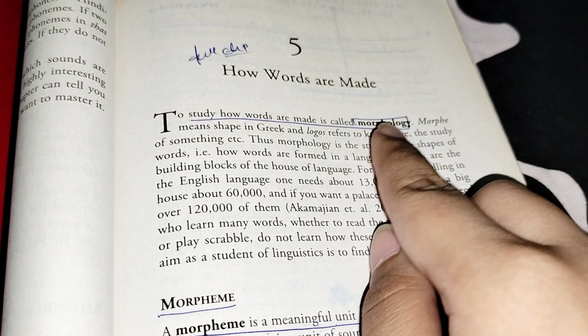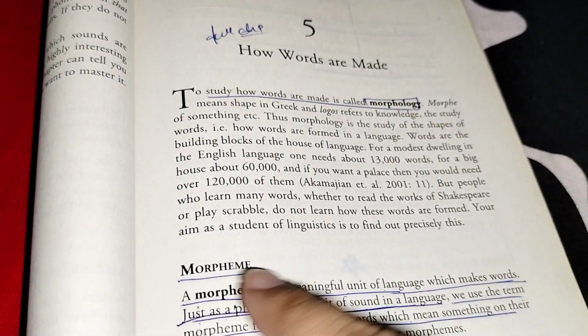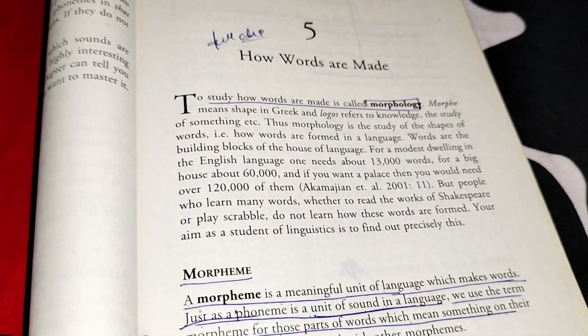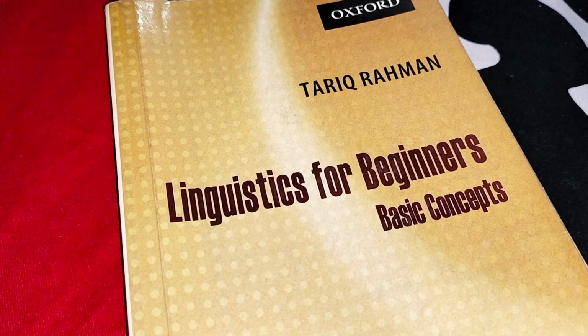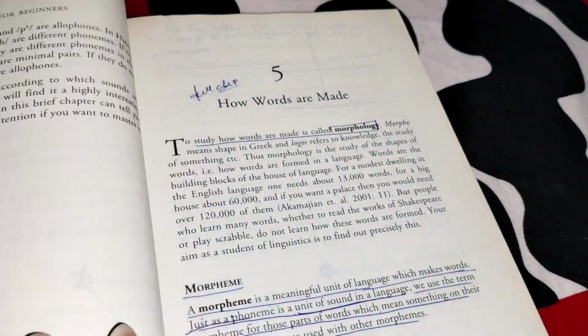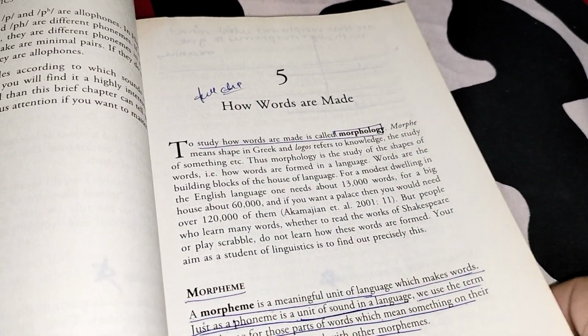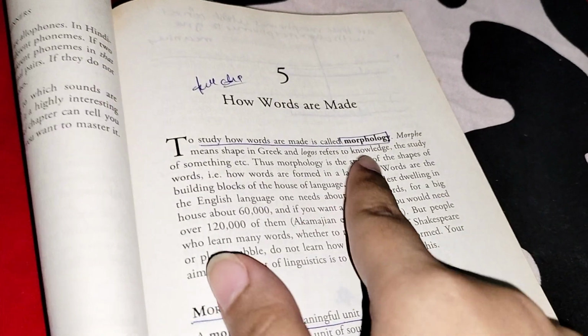So in this video I am going to tell you about morphology and morphemes. I am going to tell you this from Linguistics for Beginners by Tariq Rahman, and it is so helpful for the basic learners. So let's start with the definition.